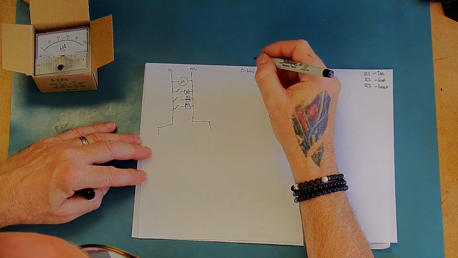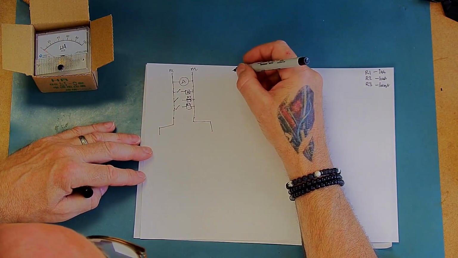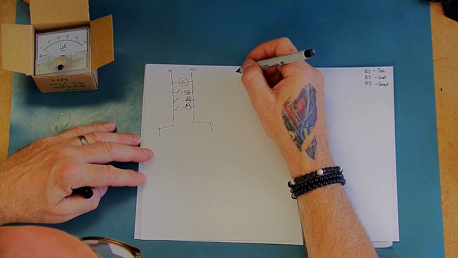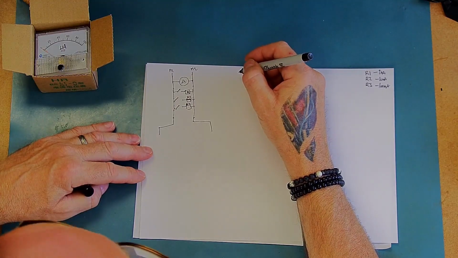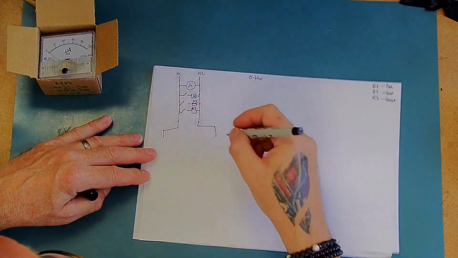So with that in mind, what I intend to do is monitor the voltage across the ammeter, and probably at this point I'm going to say I'm going to have 2 comparators.